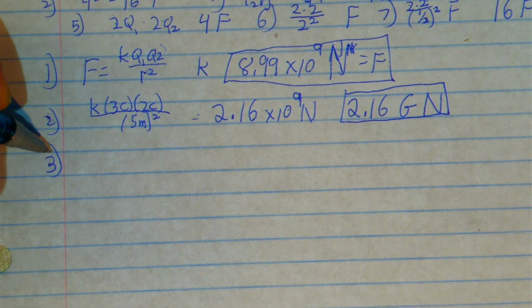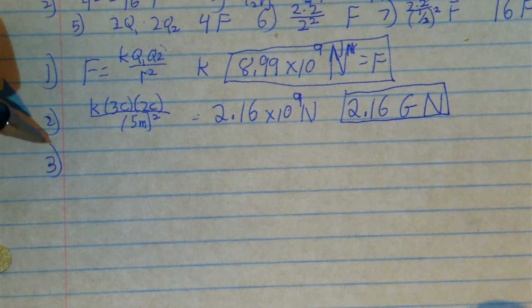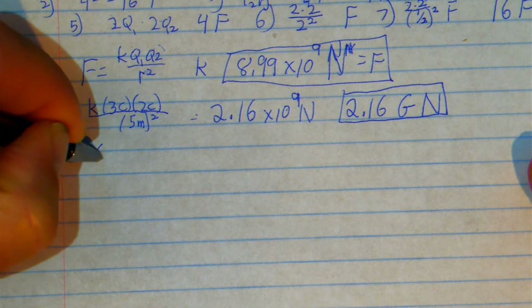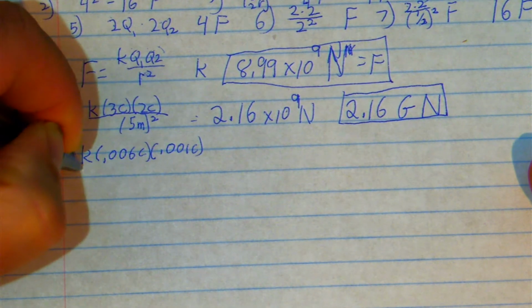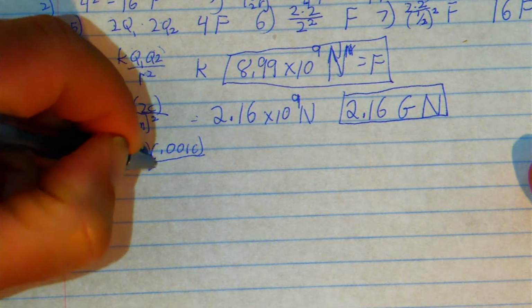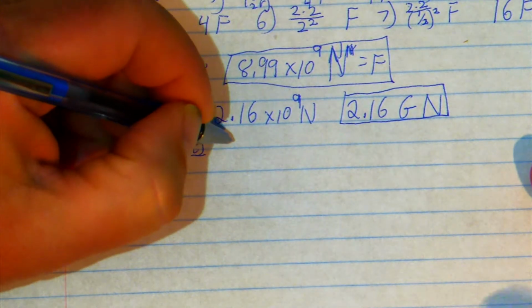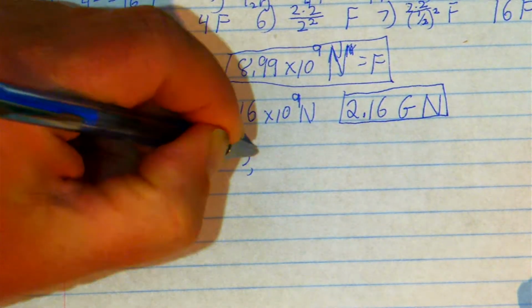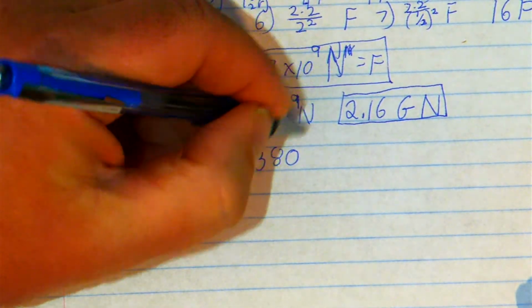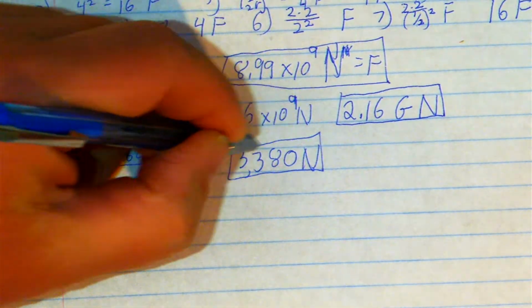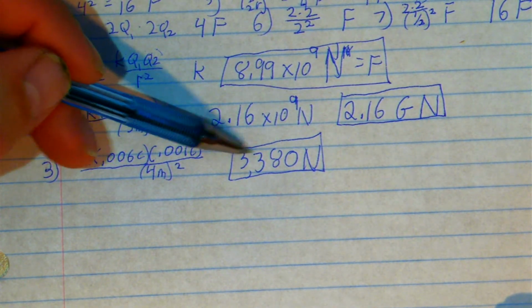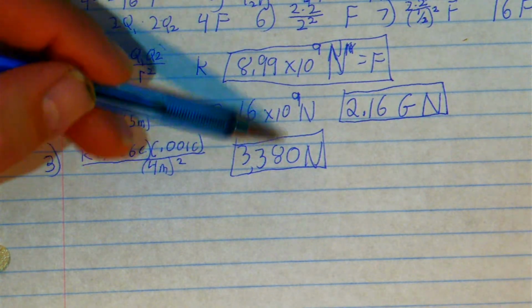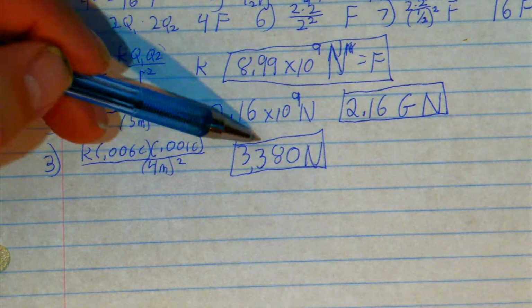Number 3, calculate the force between a 0.006 Coulomb charge and a 0.001 Coulomb charge 4 meters apart. K times 0.006 coulombs times 0.001 coulombs divided by 4 meters, quantity squared. You get 3,380 newtons. And if you disagree on the last digit, you say, oh, it rounded down to 3370 because it was 3375 almost or just over. That's tolerable.